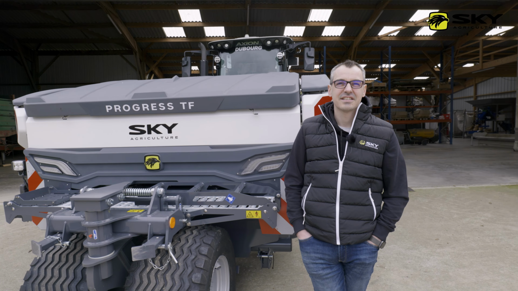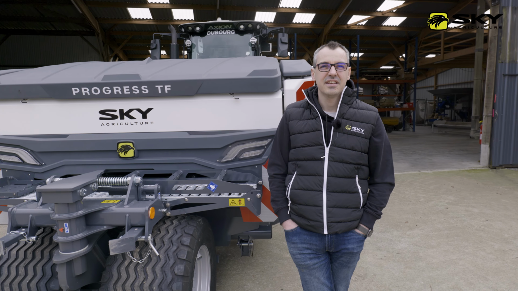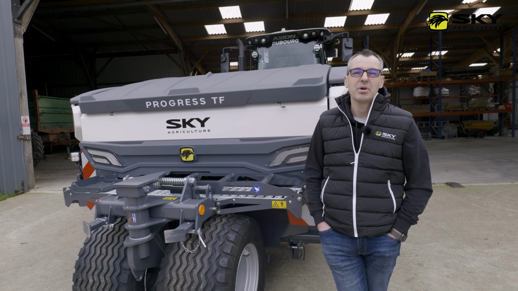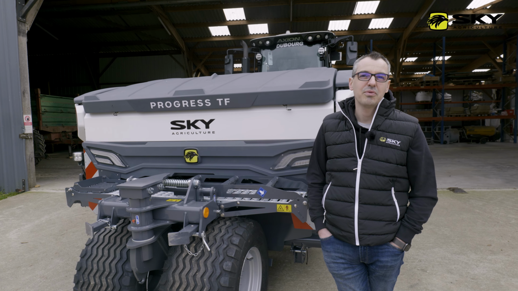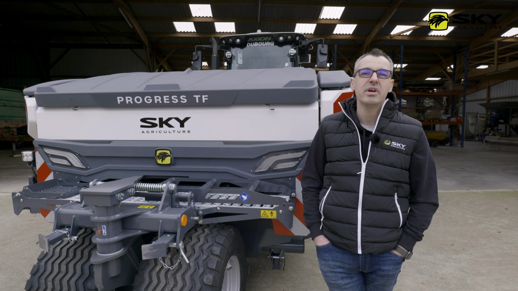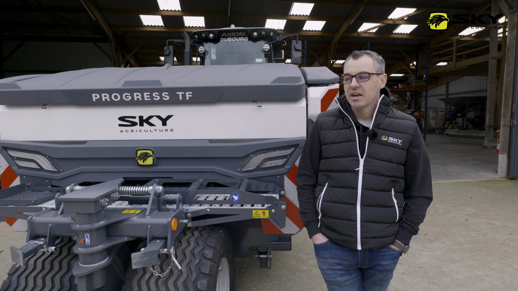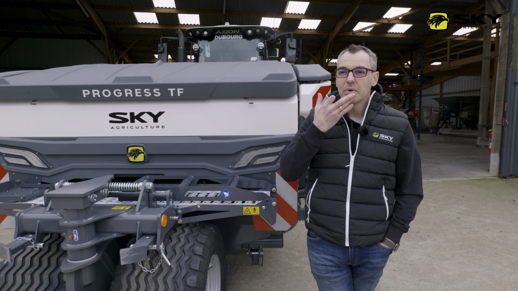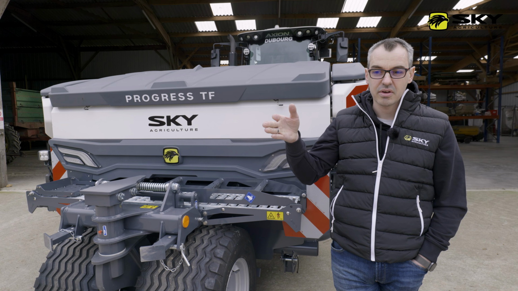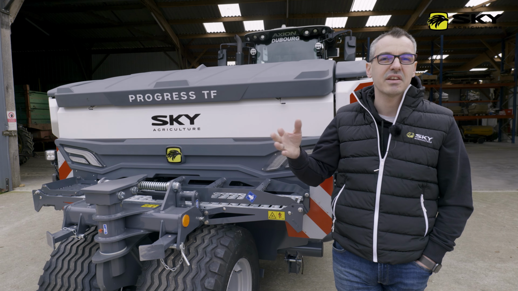So you told us about fertilizing in the spring, sowing in the autumn. At the end, can we use this Progress TF all year round? Yes, it's kind of like the principle of front hoppers. The big advantage is that they are generally very modular tools that can be used throughout the year. And the big advantage of Progress TF indeed is that thanks to its side pipe, you can quite easily switch it from one tractor to another.